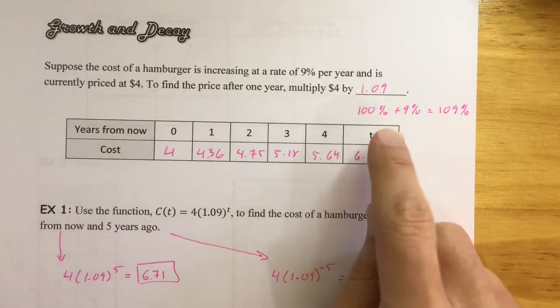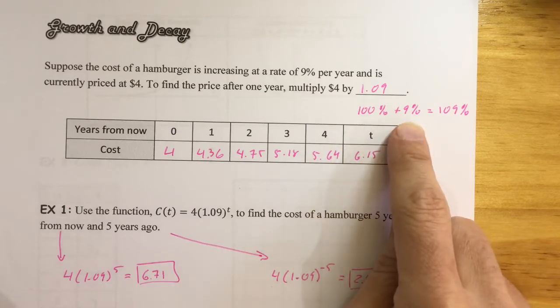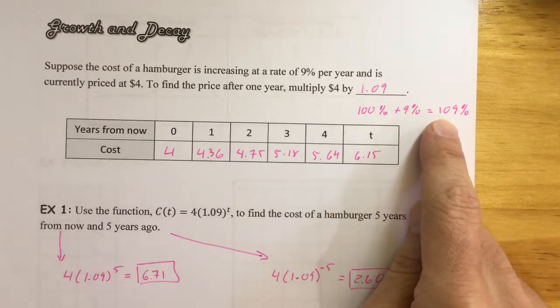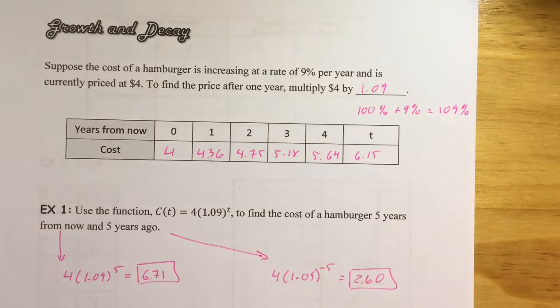Where that comes from is taking 100% plus 9%, which becomes 109, and then with the shifting of the decimal, you end up at 1.09.